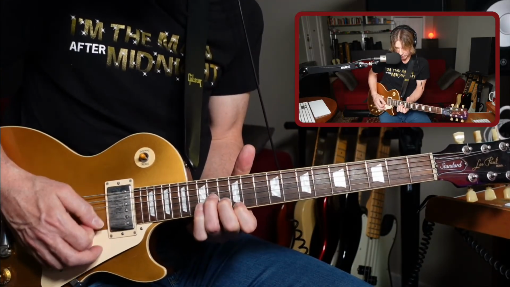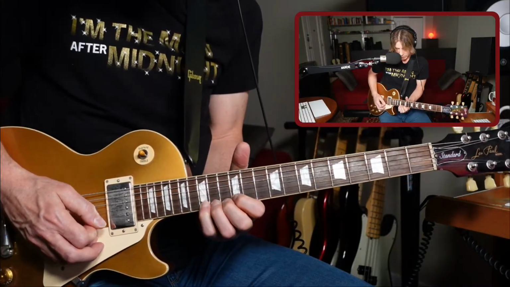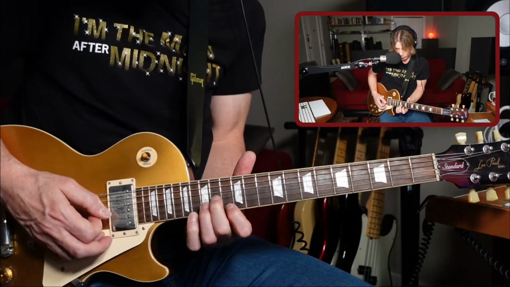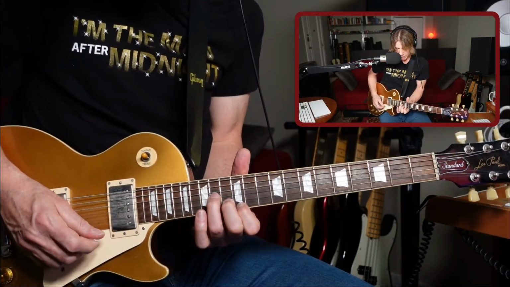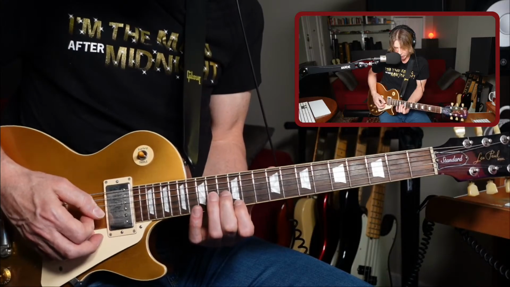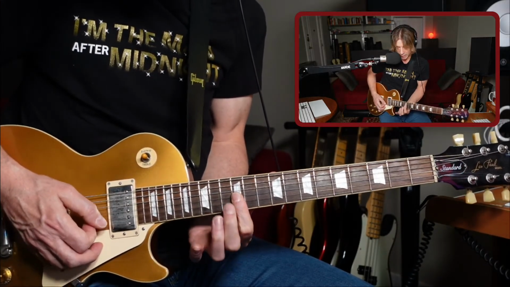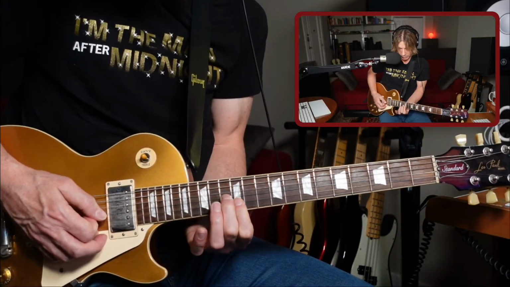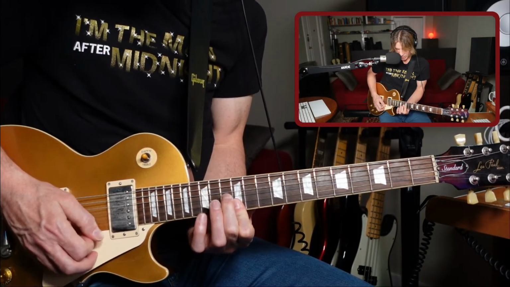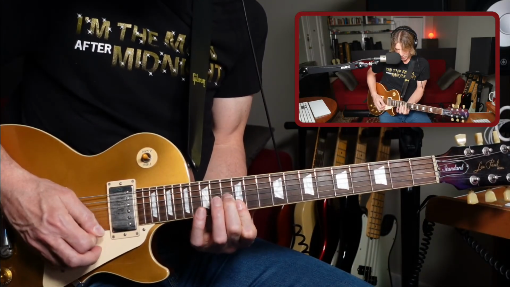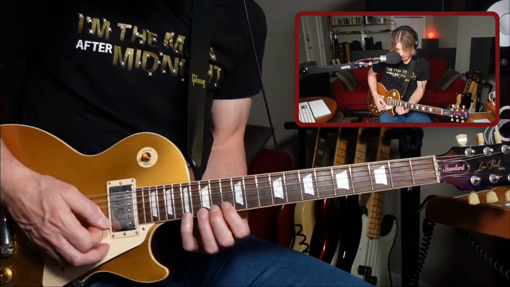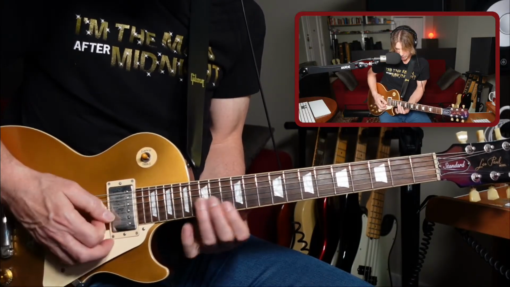Right there is A minor. Now going to the 5, it's major, so now it's like a major triad. So before you had an E minor, now you have E major. Back to the A minor.